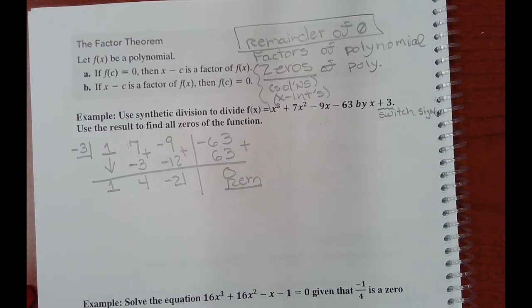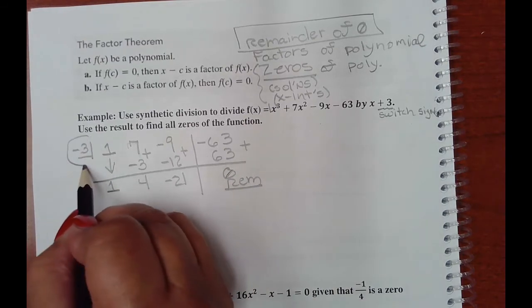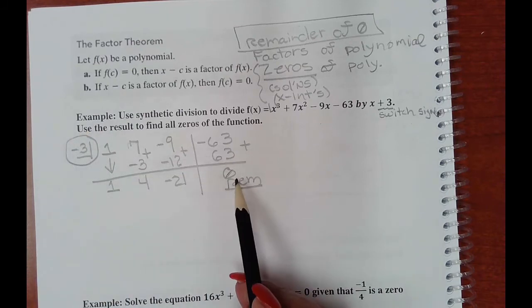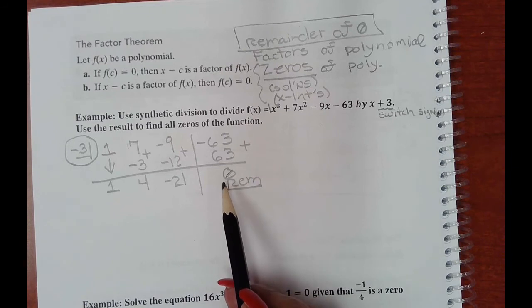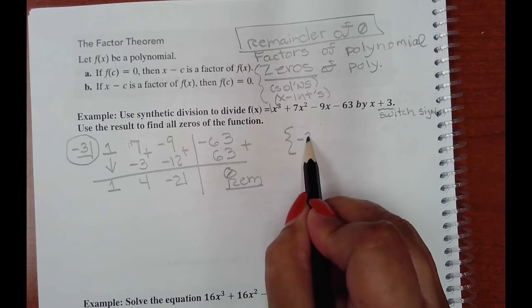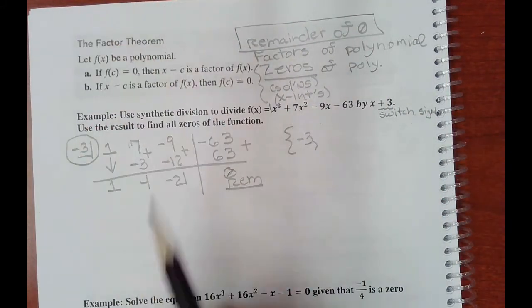So, one thing that you are finding by this zeroing out is that anything that zeroes out when you are doing synthetic division is not only a factor, but it also is a solution. So one of the solutions is negative 3. It can be written as a factor, which is what all this is talking about.